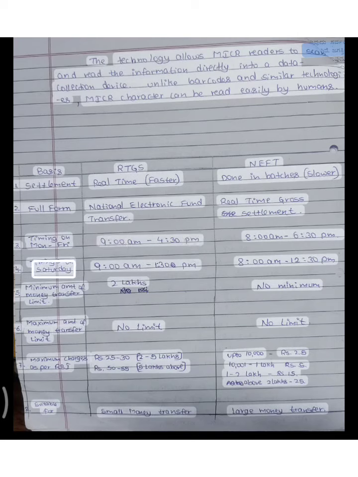Timings on Saturday, 9 a.m. to 1 p.m. Minimum amount of transfer: money transfer limit, 2 lakh. Maximum amount: no limit. Charges: Rs. 2.5 to 30 up to 2 lakh rupees, 50 to 55 above 5 lakhs. Maximum charges as per RBI. Suitable for small money transfer.